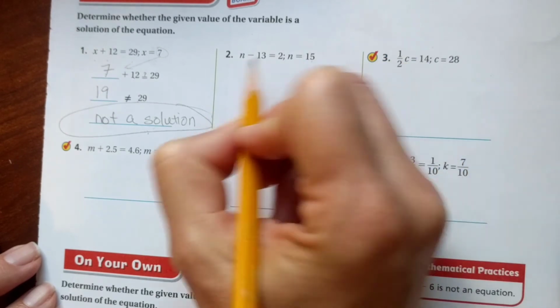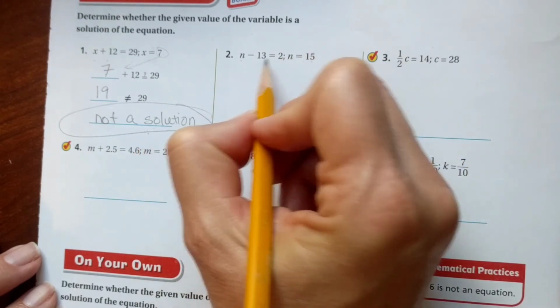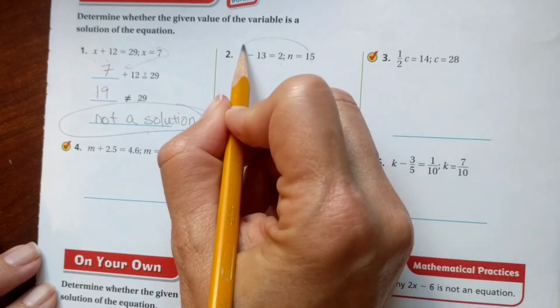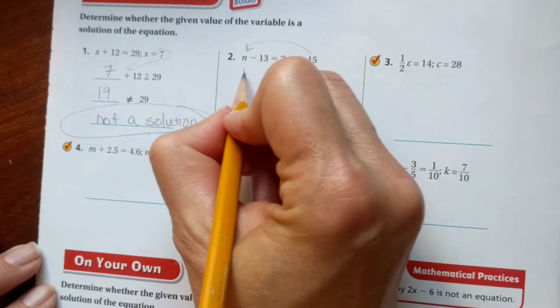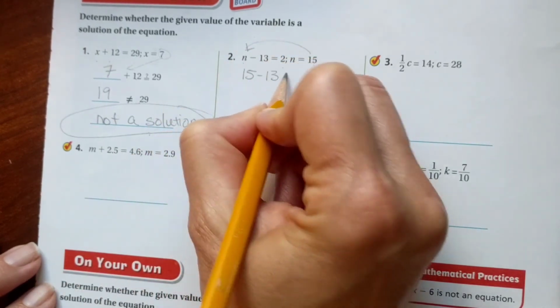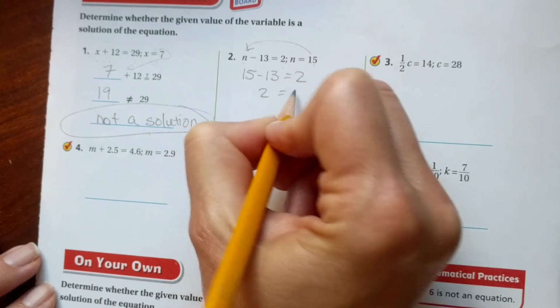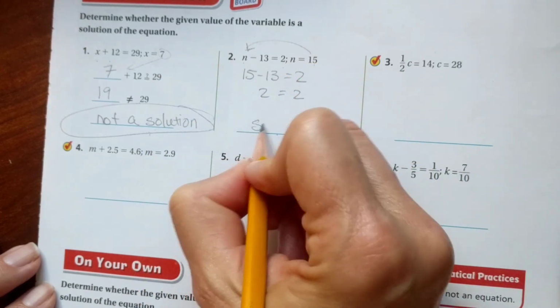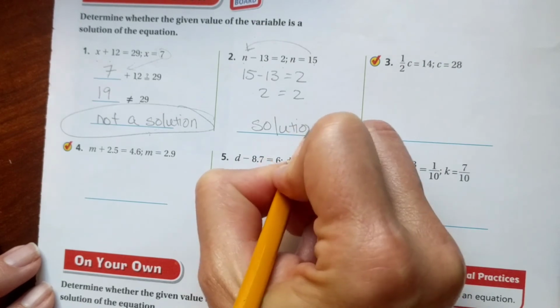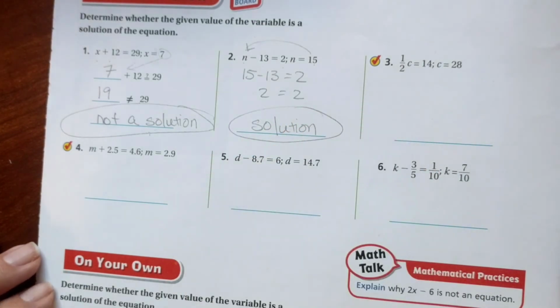N equals 15. We have n minus 13 equals 2. Let's put that 15 in for n. 15 minus 13 equals 2. 2 equals 2. So we say solution. And there is our answer.